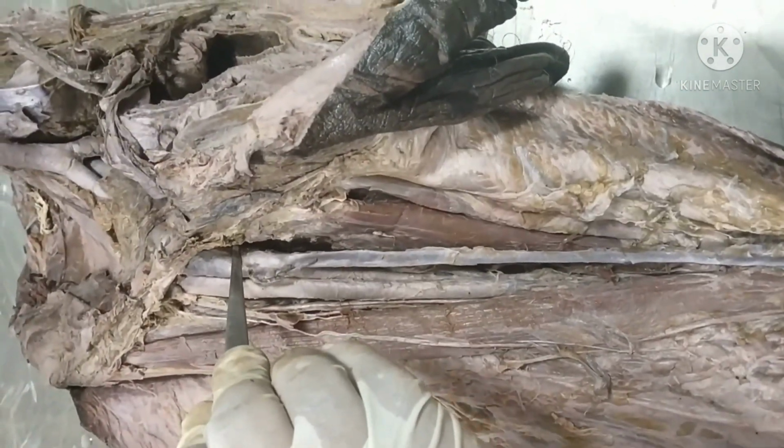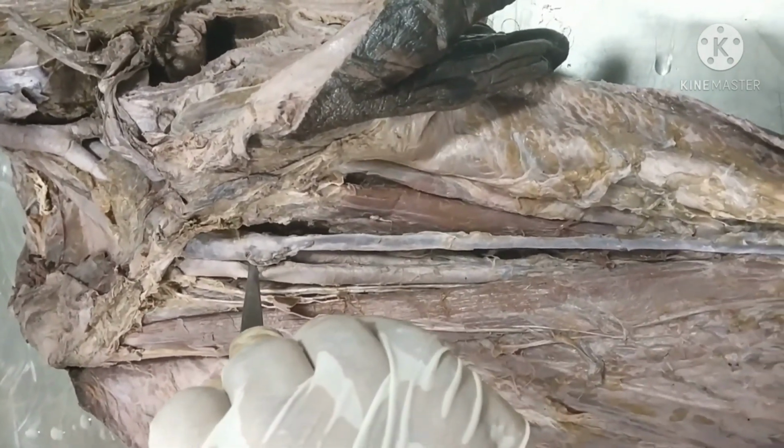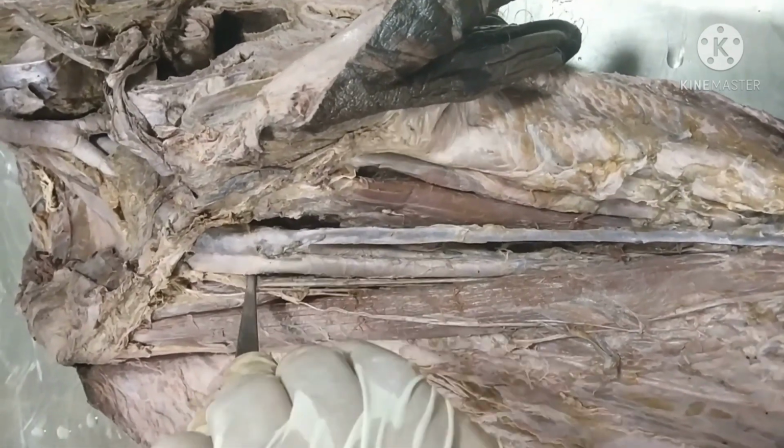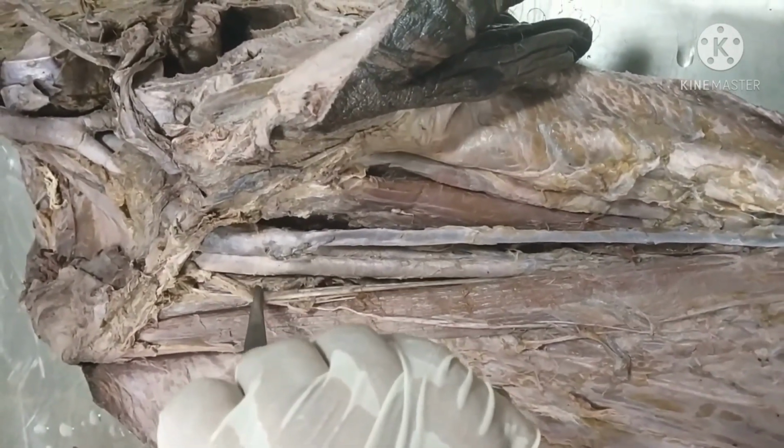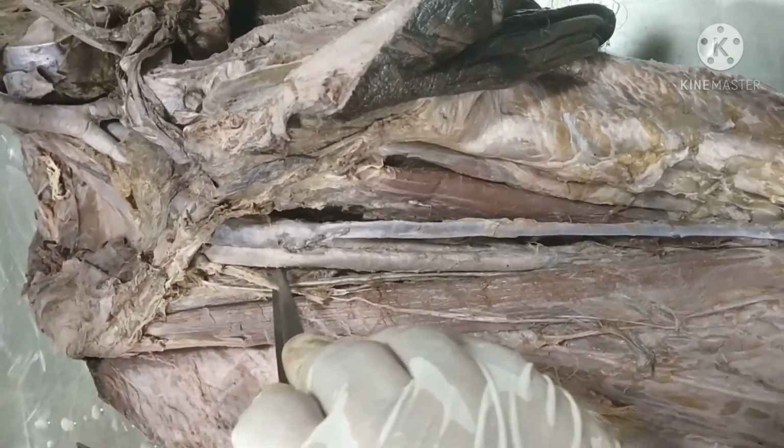This arrangement from medial to lateral is called VAN structures. V for femoral vein. Next, lateral to that, the femoral artery. Still lateral to that, we have the femoral nerve. So these are the main contents of your femoral triangle.